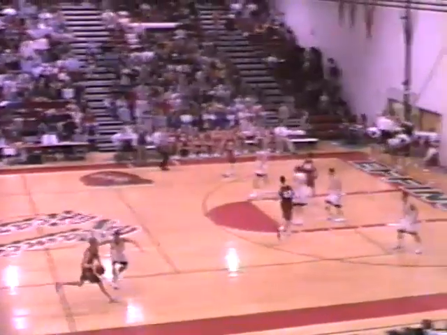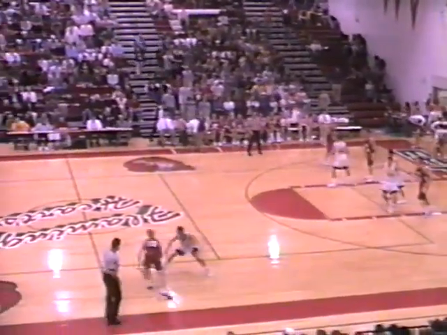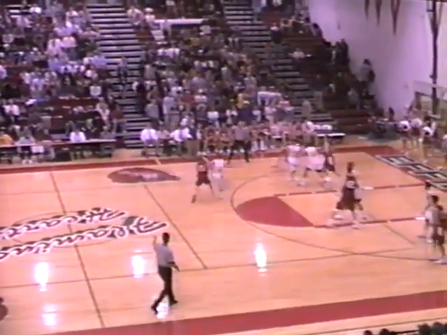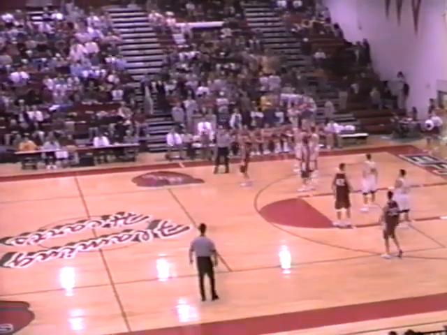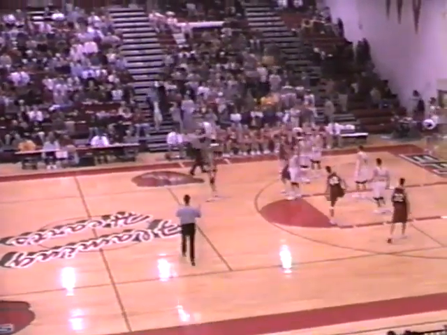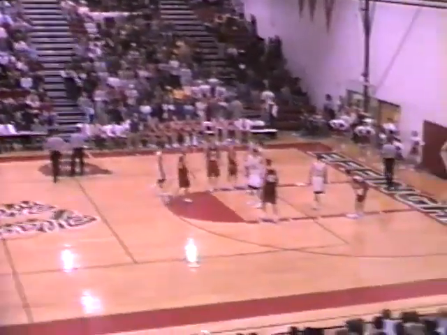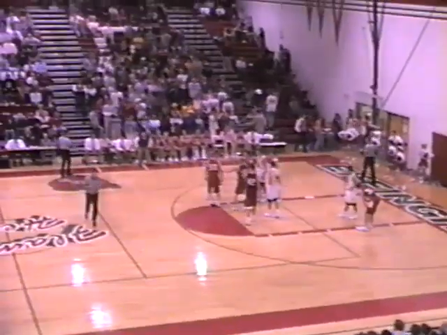Holtz brings it across the timeline, guarded by Swingler. Jared Holtz on the left side. He'll get whistled for a carrying violation. Now they're going to call Swingler on the foul on the push-off. That'll be Nick Swingler's first foul, team foul number 3 here in the half.